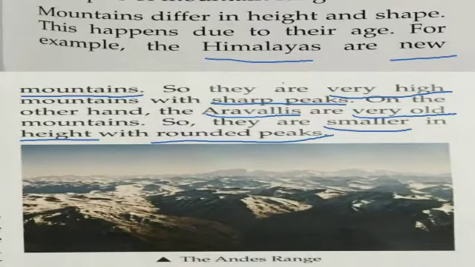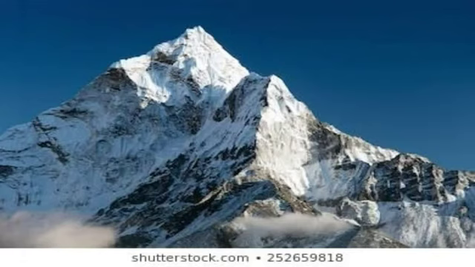Mountains differ in height and shape. This happens due to their age, because like we humans have different ages, in the same way mountains also have different ages.